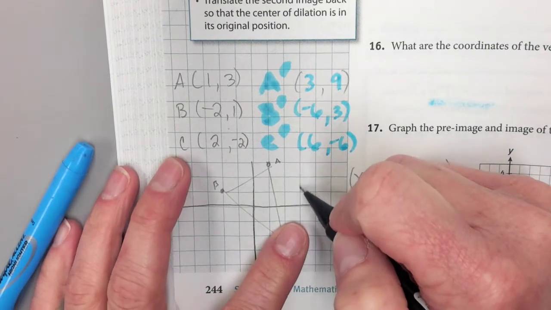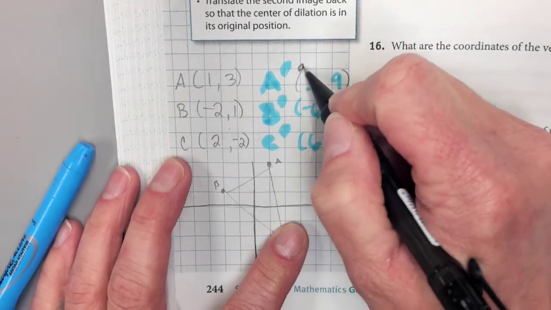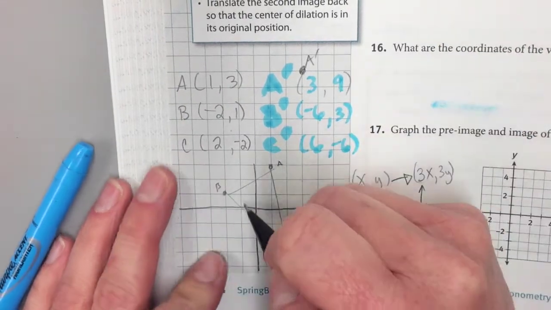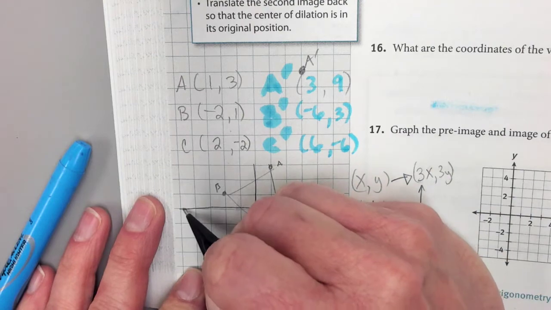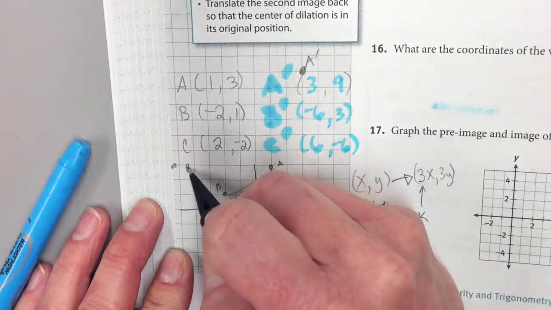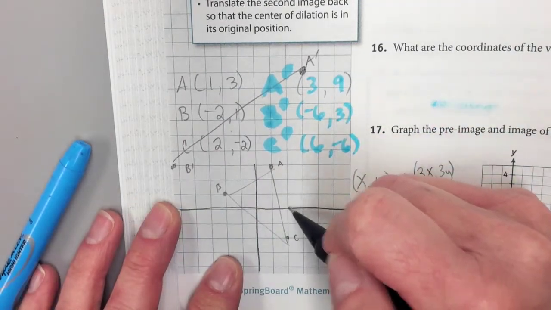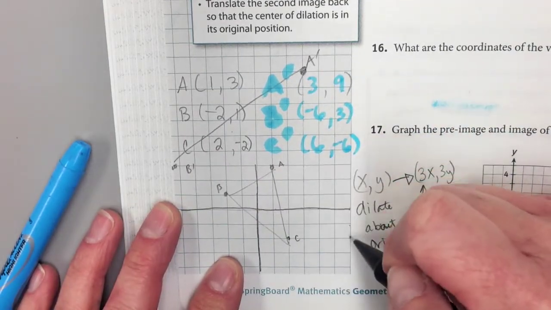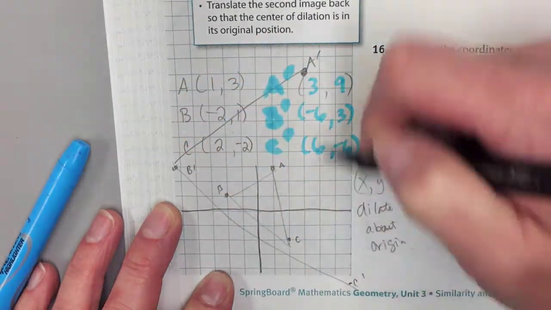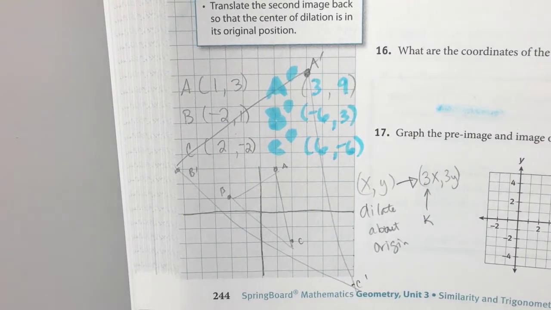We're at 3, 1, 2, 3, 4, 5, 6, 7, 8, 9. I'm sitting here for A prime. For B prime, 1, 2, 3, 4, 5. Oh, I'm going to pretend 6 is over here. And up here at 3, there's B prime. For C prime, 1, 2, 3, 4, 5, 6. And I'm hoping that we can see that in a perfect world, this tripled.